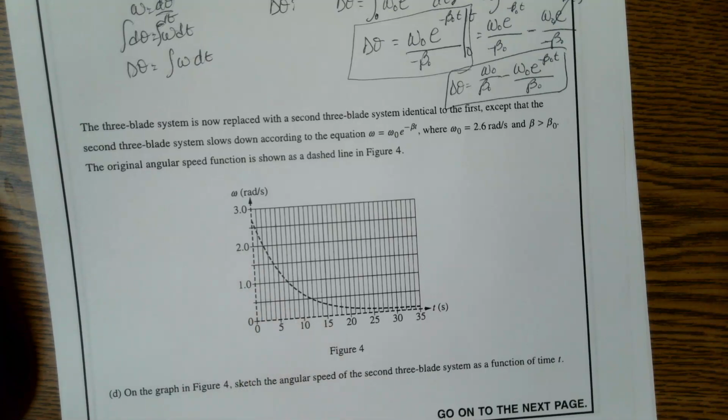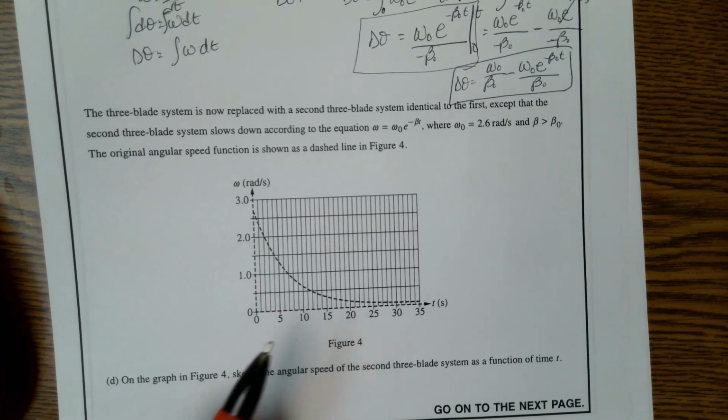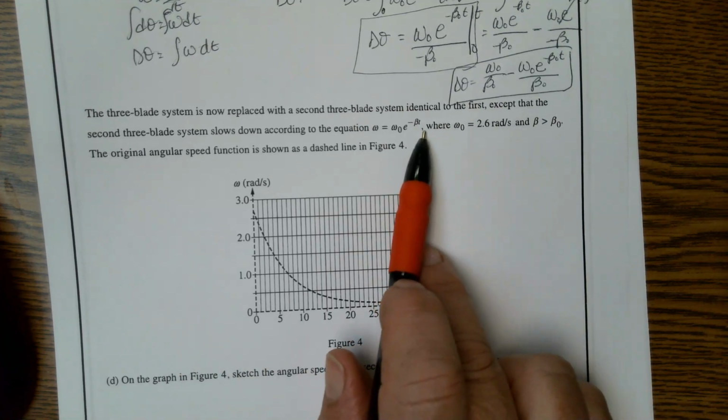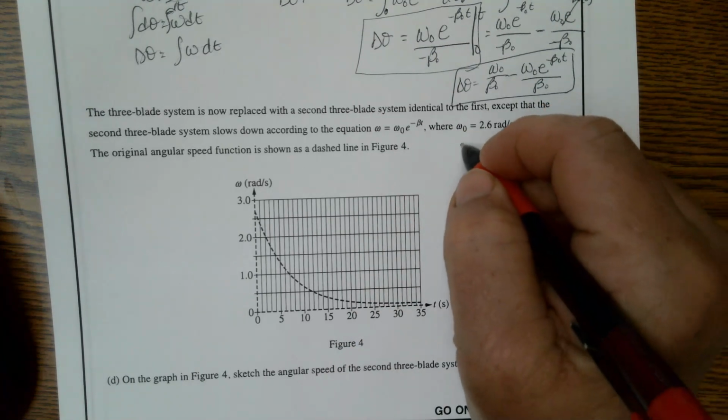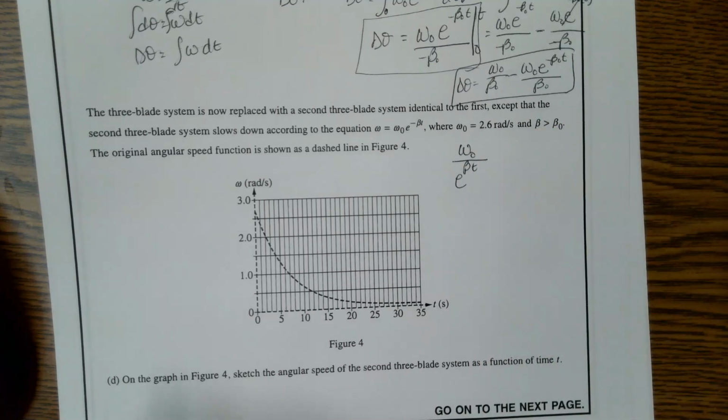Now it says we're going to change it. This one's going to slow down according to another function where this time the beta is bigger than beta naught. So if I write this as omega over e to the beta t, that makes it look a little better.